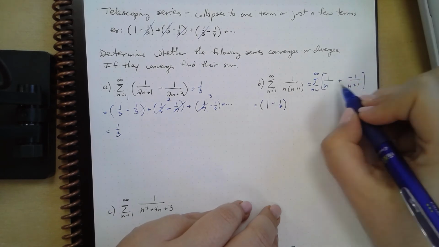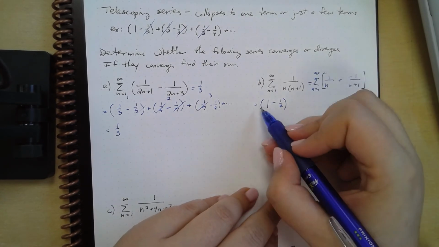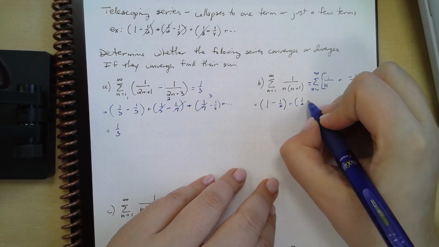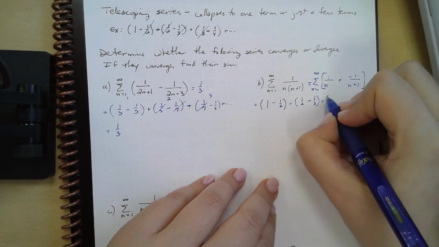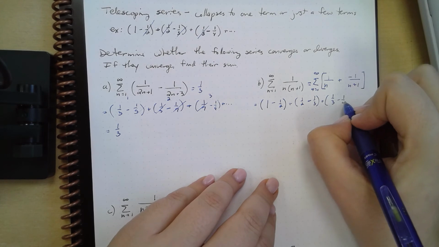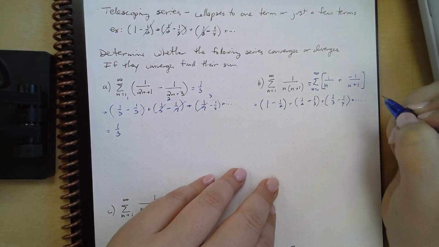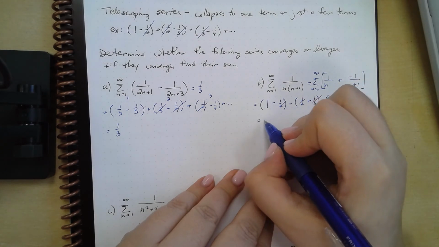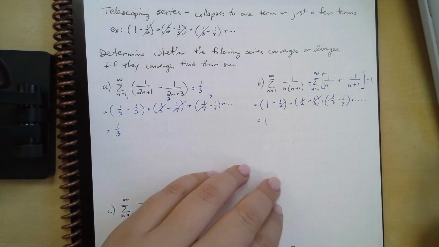And I found that using partial fractions, which we've done before. So this would become 1 minus 1/2 plus 1/2 minus 1/3 plus 1/3 minus 1/4 plus on and on and on. These are all going to cancel out. So we're just going to be left with 1. So that equals 1. Right?